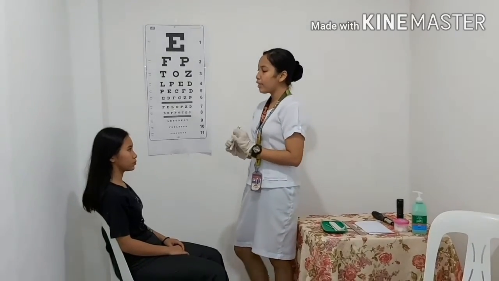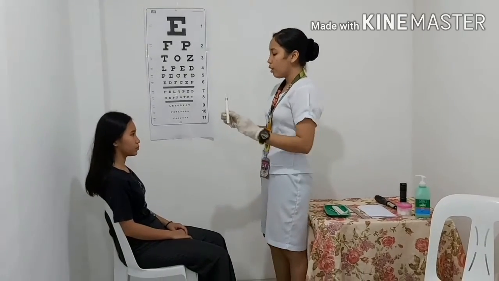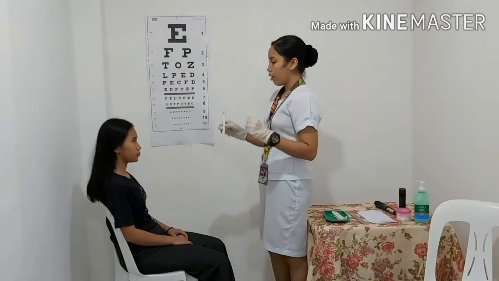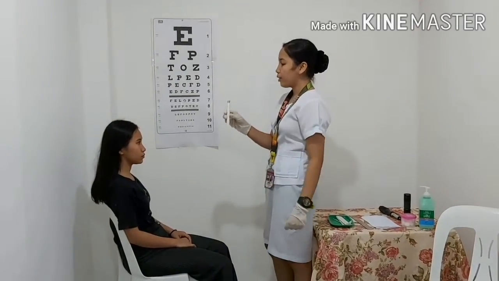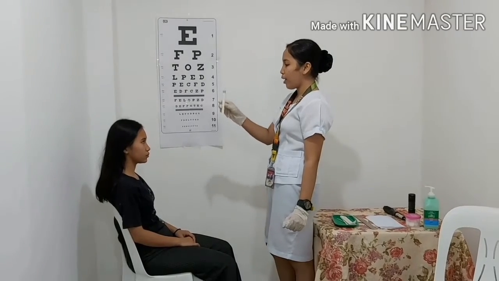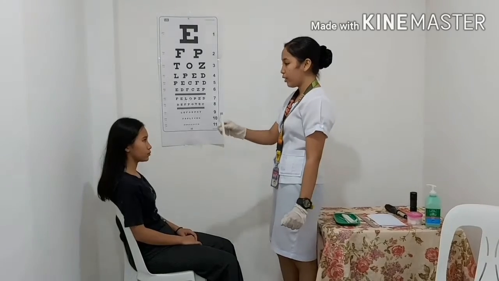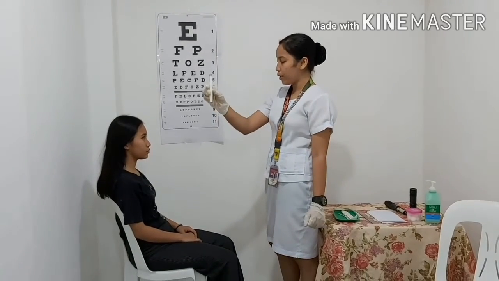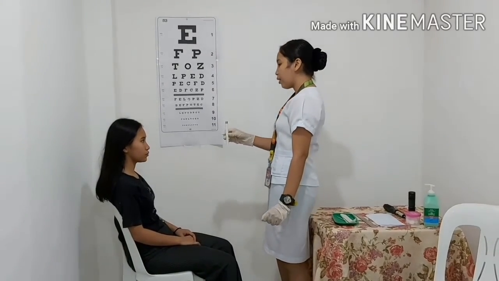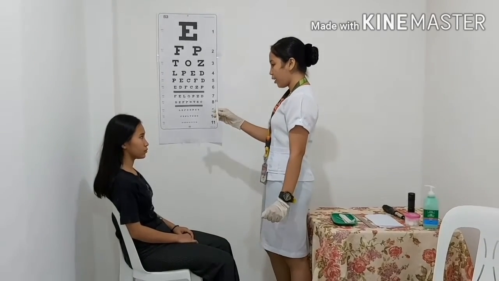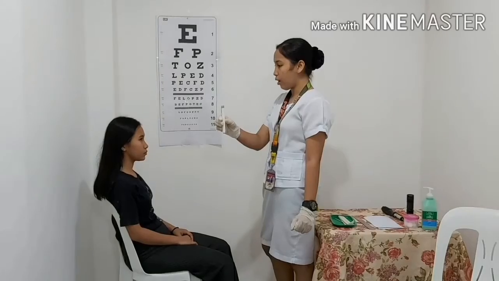Look at this pen light and follow the movement that the pen light will make. From right upper, then left lower, left upper, then the right lower, then right and left.